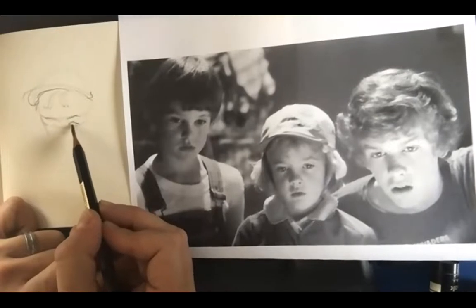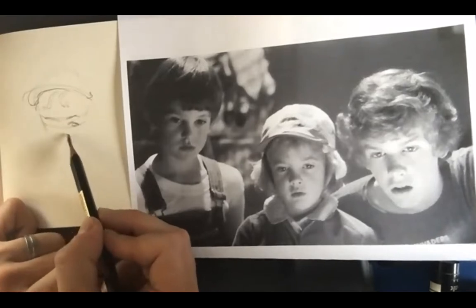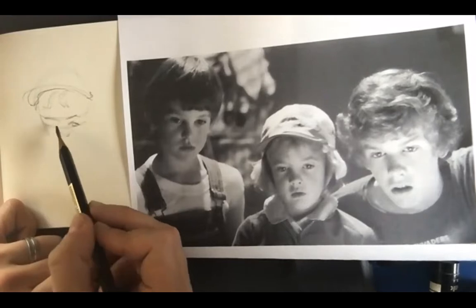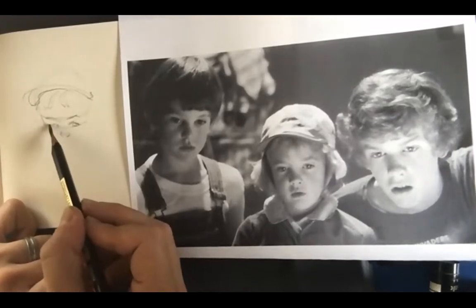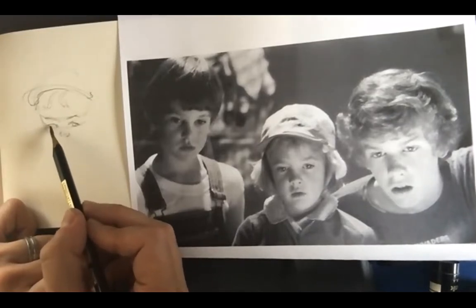And you just give them the big eyes and the tiny nose. And here you don't have to worry about the eyes becoming too large because they are just very large.